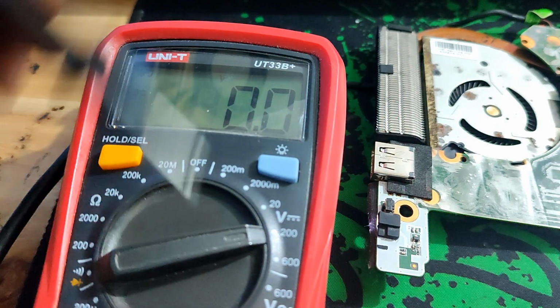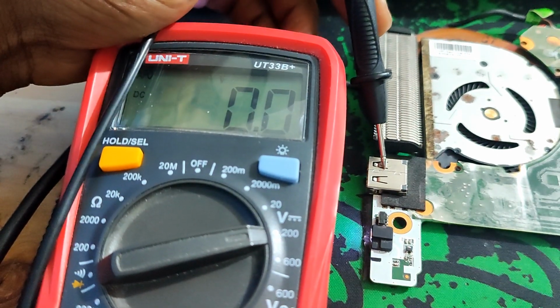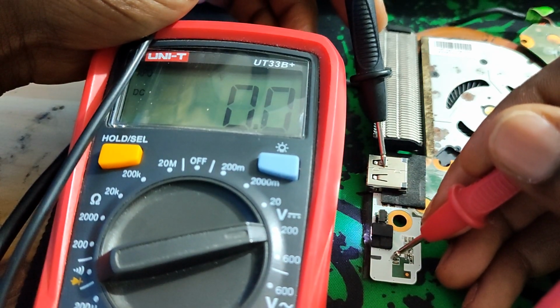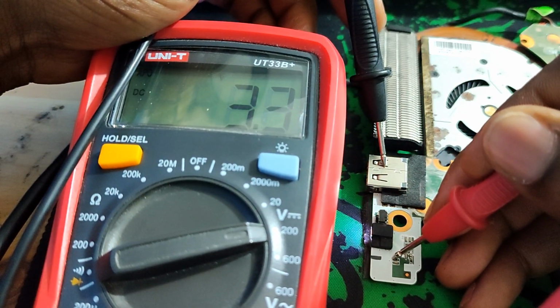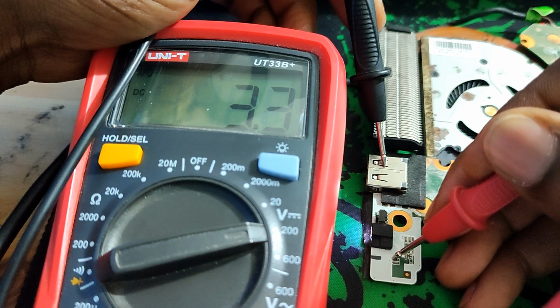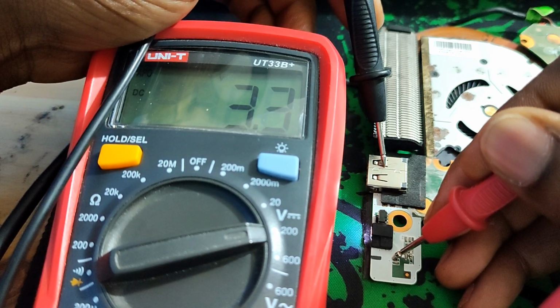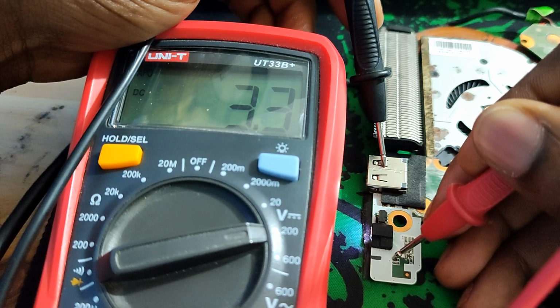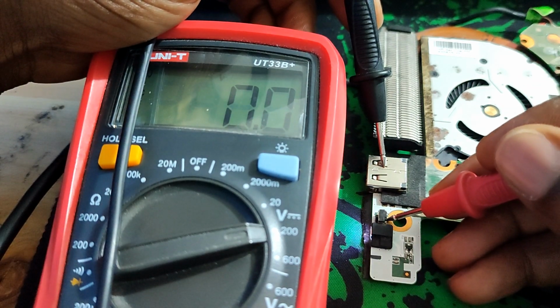Sorry, let's put it here to the ground. Okay, I will measure this point of our resistor. There it is, 3.3 volts. So we get 3.3 volts to that resistor we saw on the previous schematic diagram. So we get 3.3 there, but we don't have 3.3 to our jack.